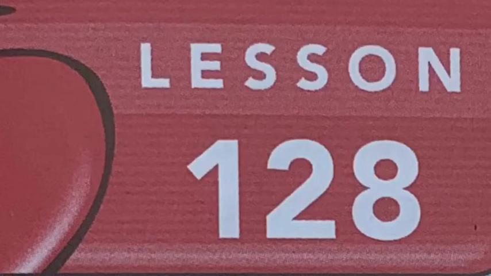Then we have 70 and 80 degrees. That will probably be a warm day. And then you have 90 degrees all the way to 120. So the mercury is pretty much almost to the top of the thermometer. So we would know that that is a pretty hot day.